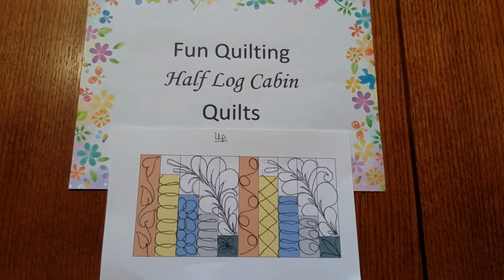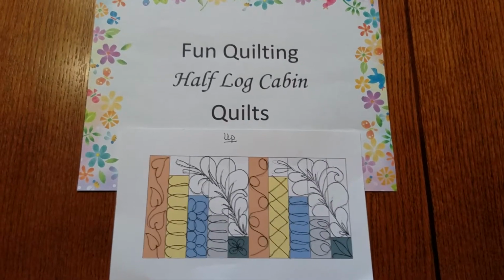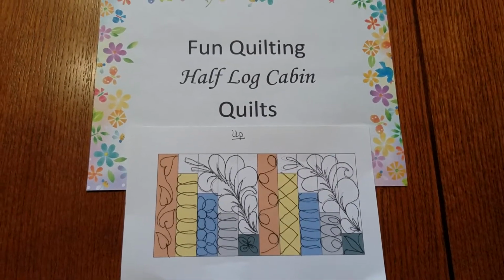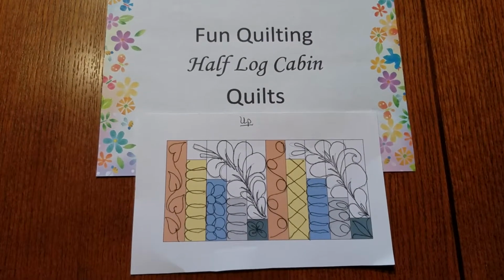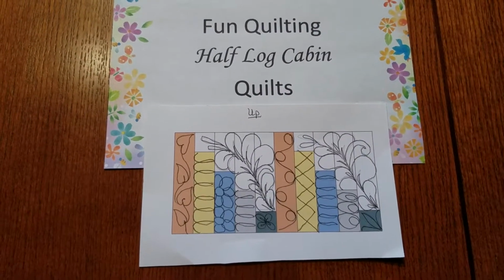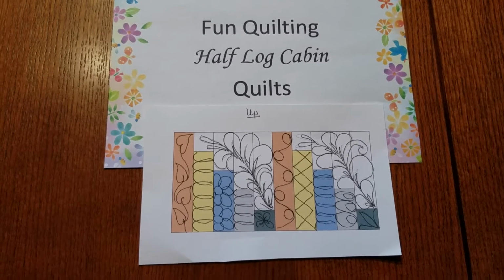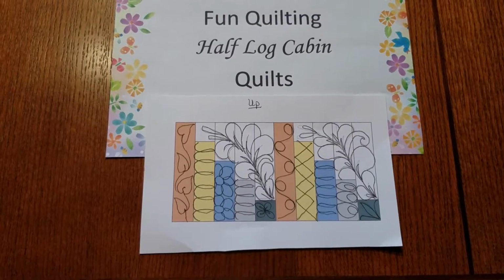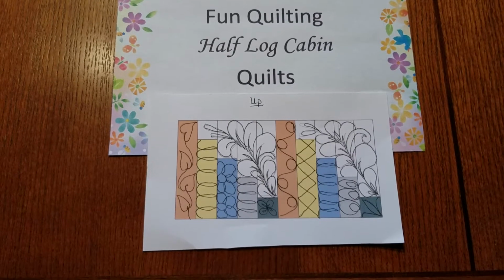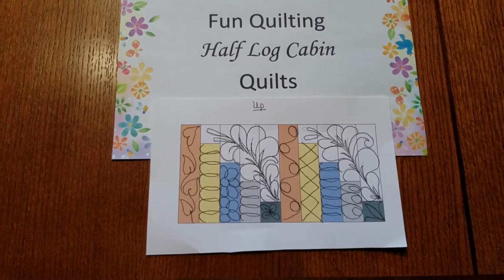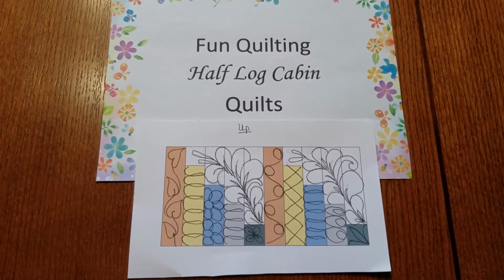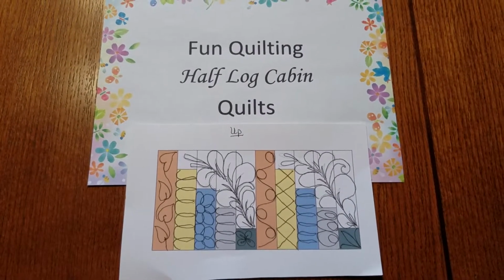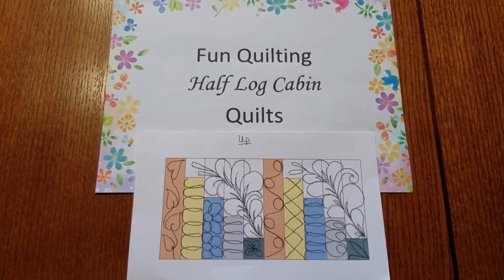Today is Fun Quilting Half Log Cabin Quilts. Half log cabin blocks can have many variations, and it depends on how you position the blocks and also your choice of fabrics. I saw in a magazine there were like 8 different variations you could get. Well, today I just want to go back and show you 2 of those variations that I've used and how I quilted those.